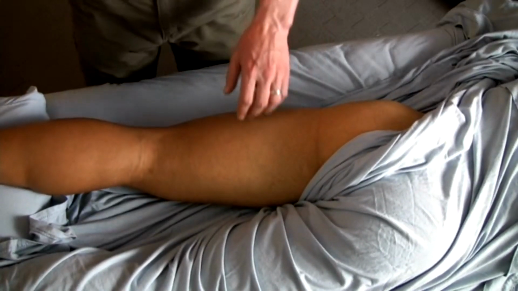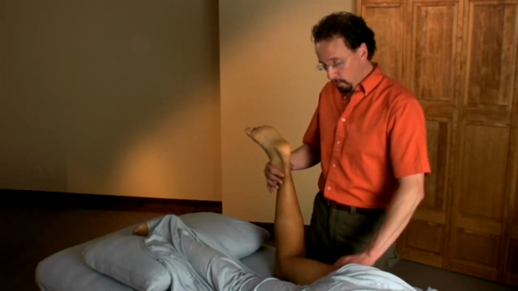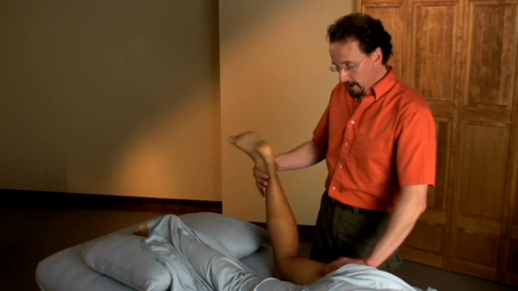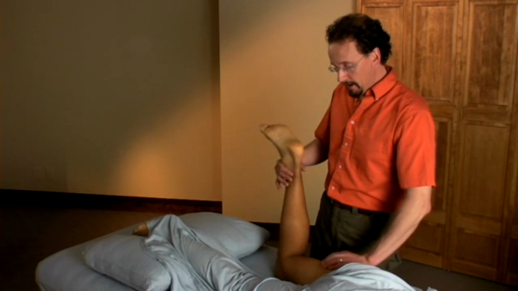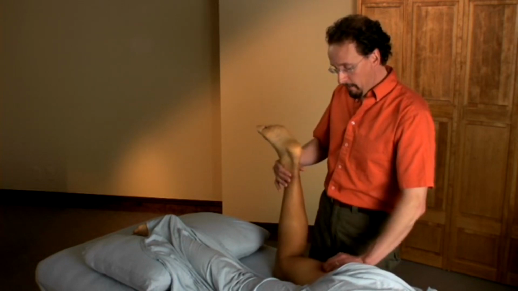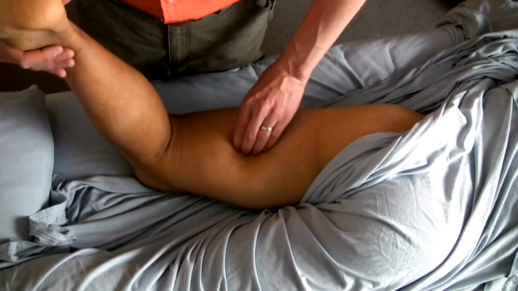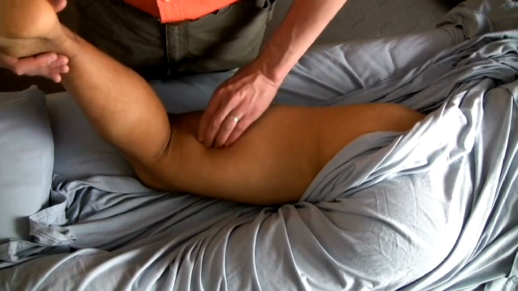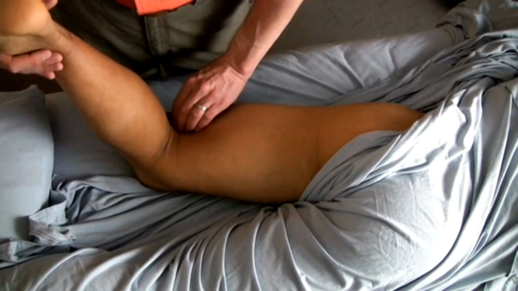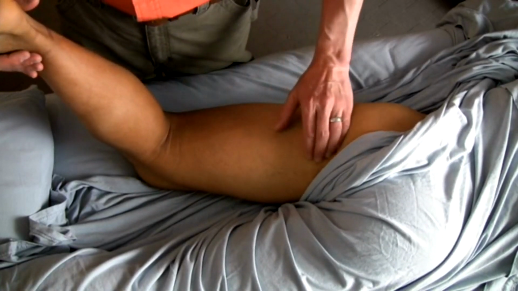Good, and relax. And from there, I can work my fingers down and feel here on the lateral side the biceps femoris belly, as it becomes tendinous here on the lateral side of the knee.